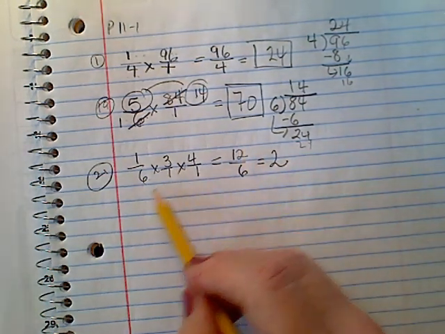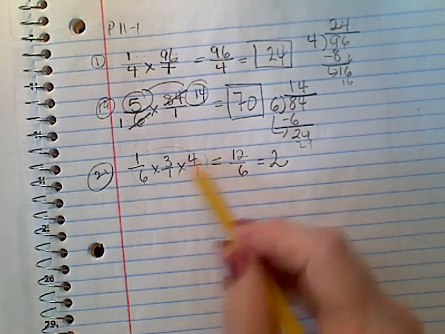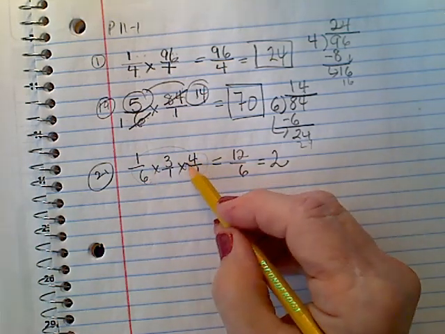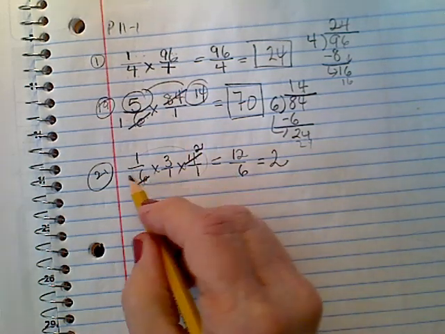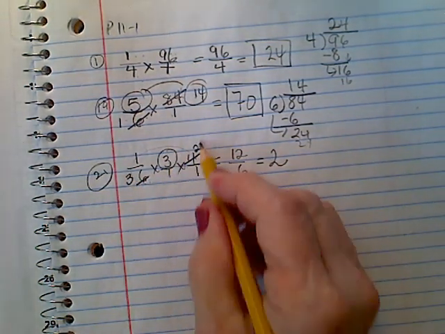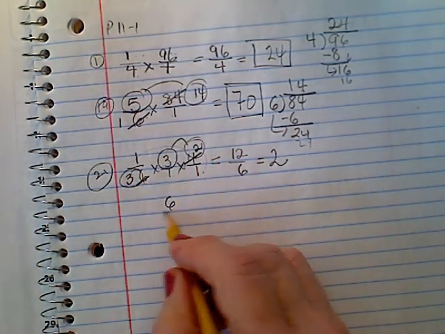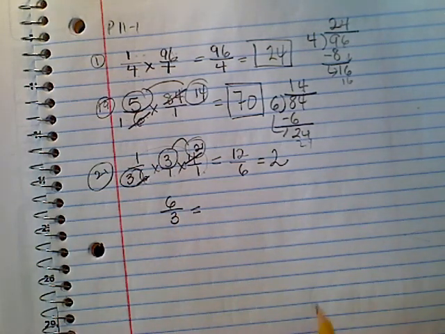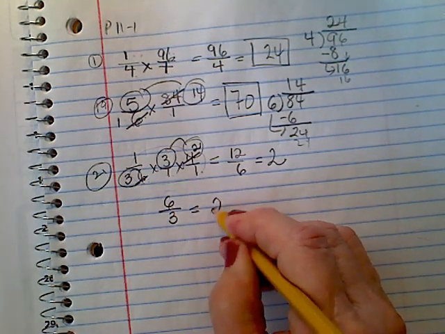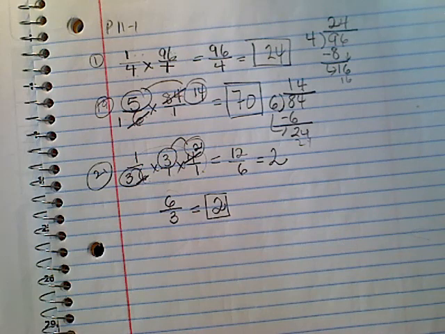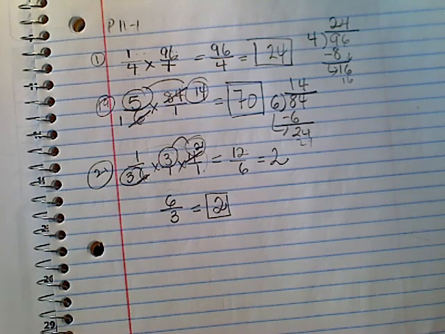Or before we do that, I can say, wait a second, I've got an even number on the top, an even number on the bottom, so I can divide both of those by 2. 4 divided by 2 is 2. 6 divided by 2 is 3. And then multiply what's left. 3 times 2 is 6. And 3 times 1 is 3. And I should end up getting the same answer. 6 divided by 3 is 2. So again, you can just keep on reducing. So there are 2 methods to do that.